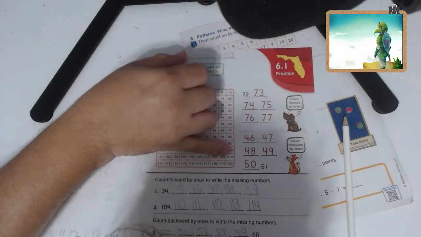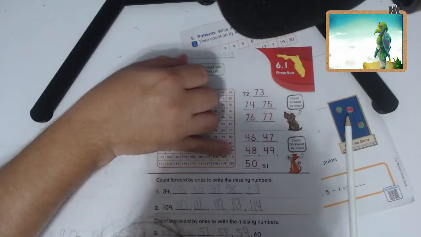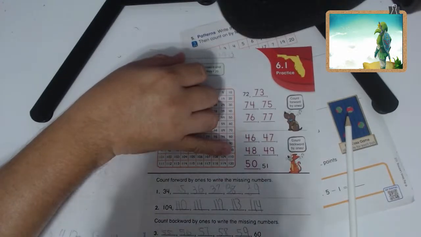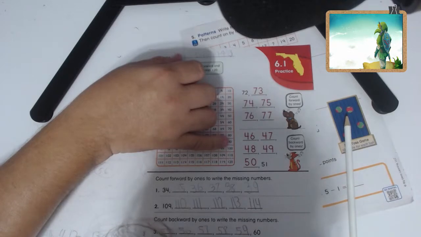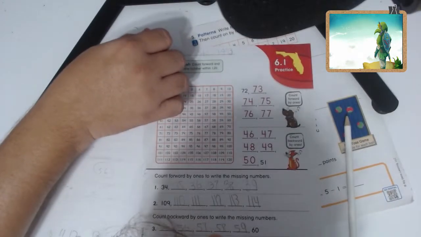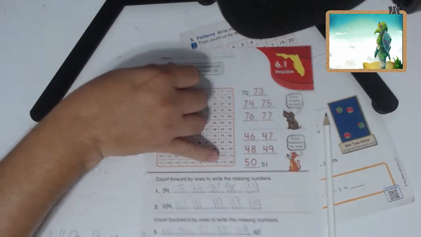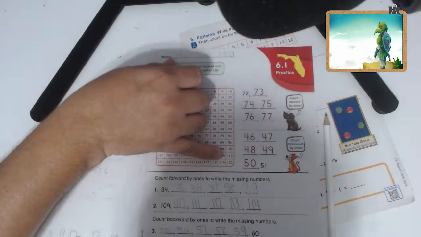What number do we stop on? How many do you want? We want 119. You have 110, and then you want 119. So what are we doing?